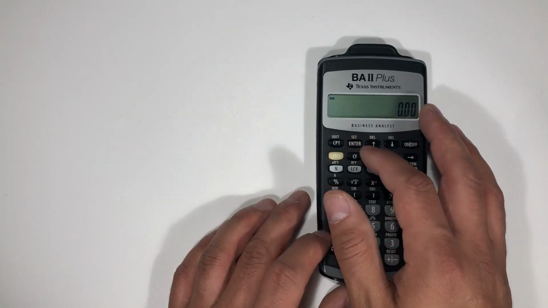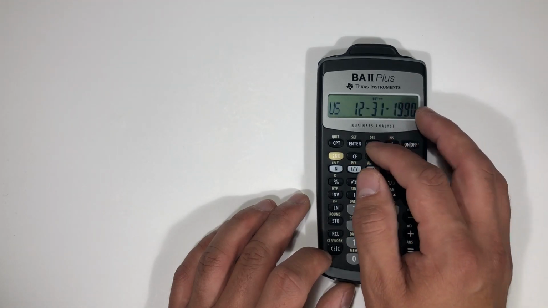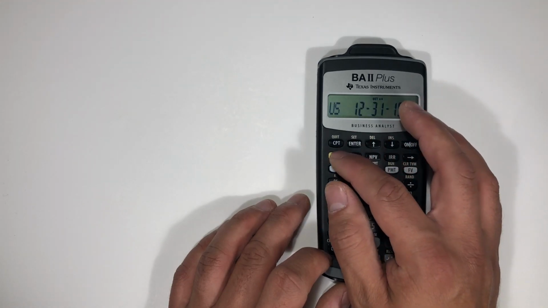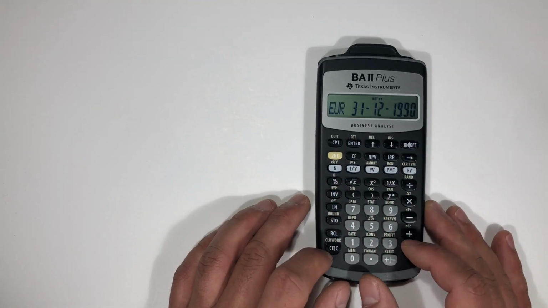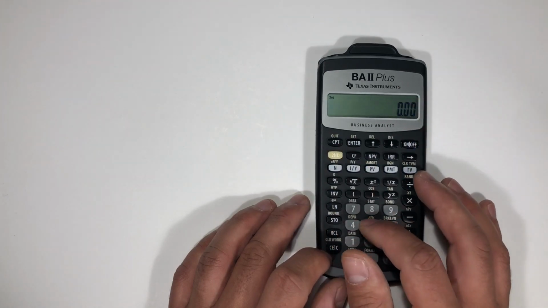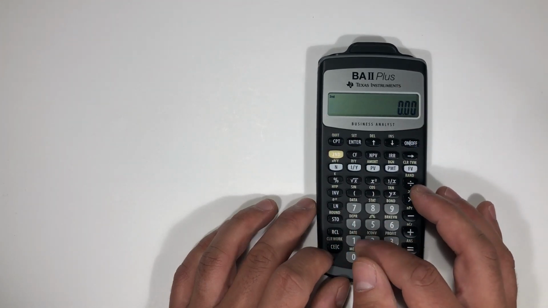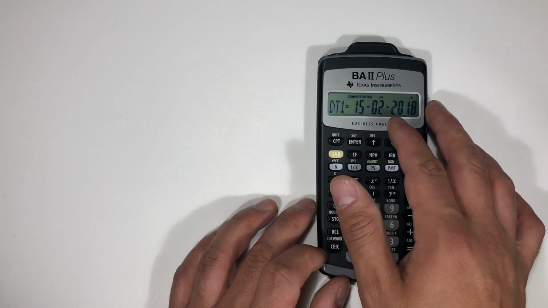And let's go ahead and do the European version. So the second set, so we're going to go to the Euro version. I'm going to go ahead and quit out of that. Second, and then we're going to go to the date. So here we're going to enter, so now it's shown differently.